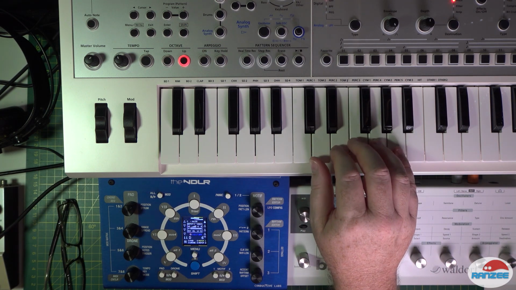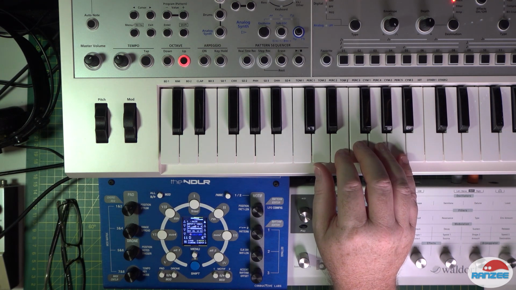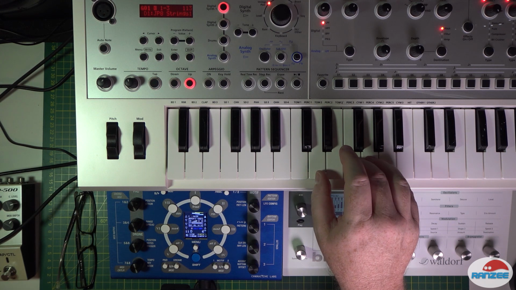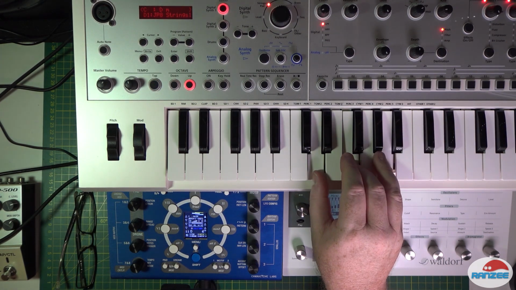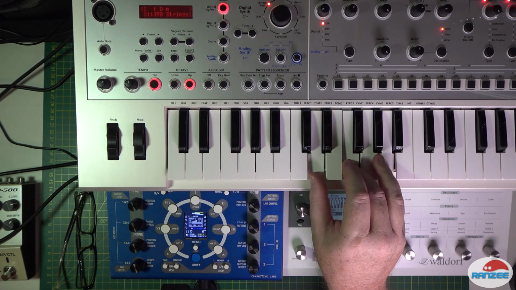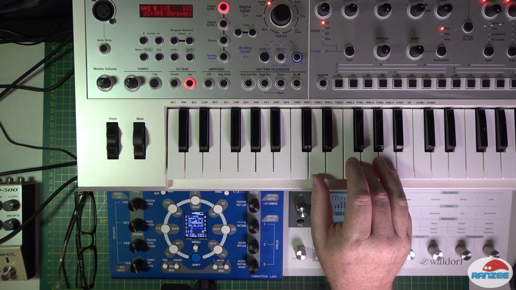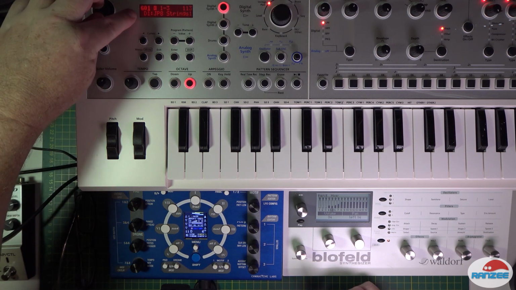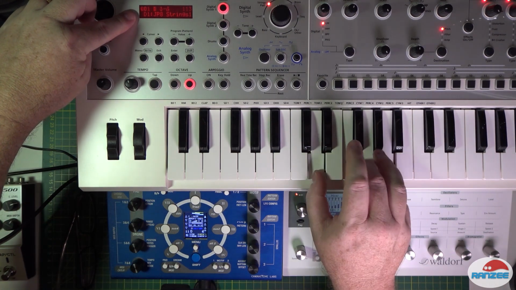You might remember me doing a video a couple of years ago on the JDXI and how it's got this thing called an interactive chord mode. And basically we can listen to the synths. Right, now when we play a chord on the JDXI and we're in chord mode, it automatically tells us up here what chord we're playing.